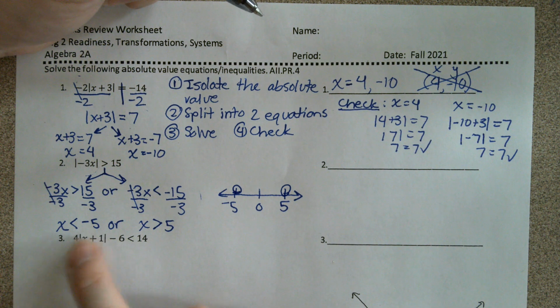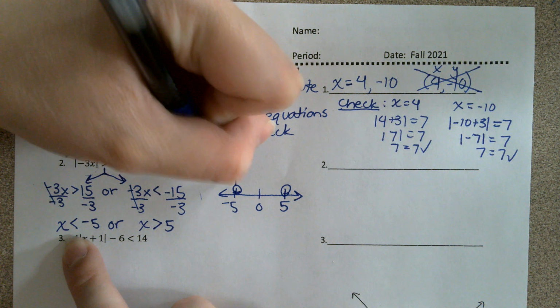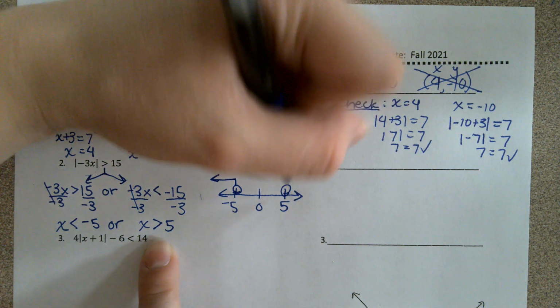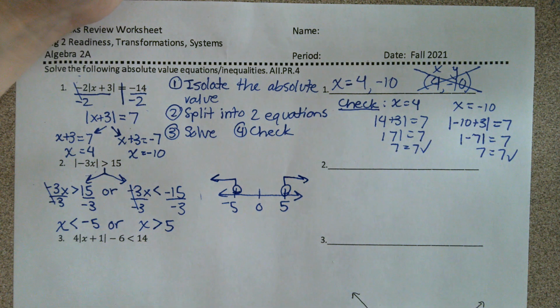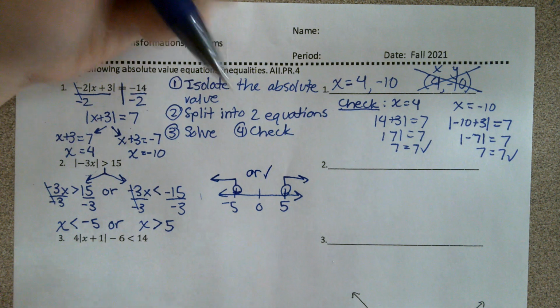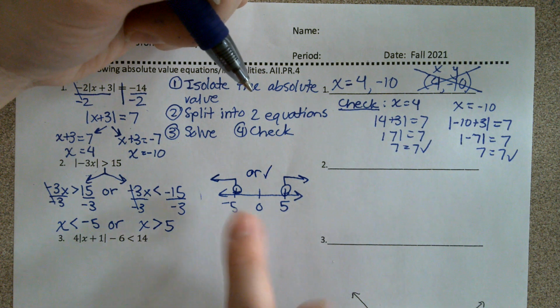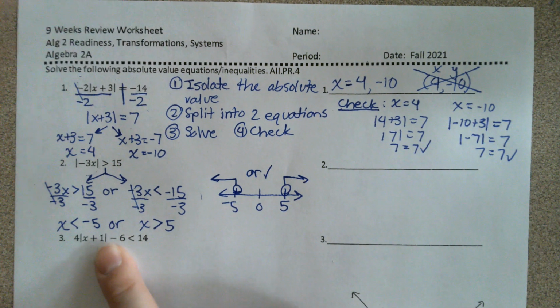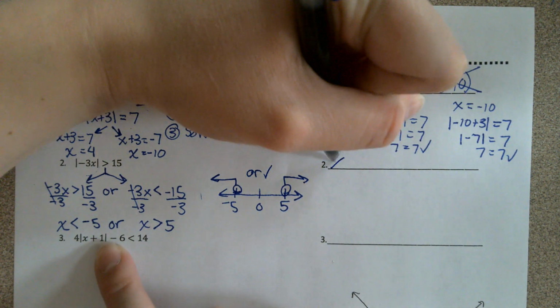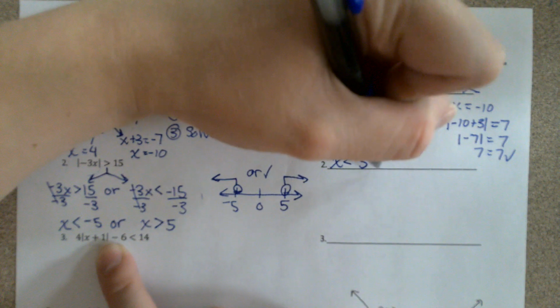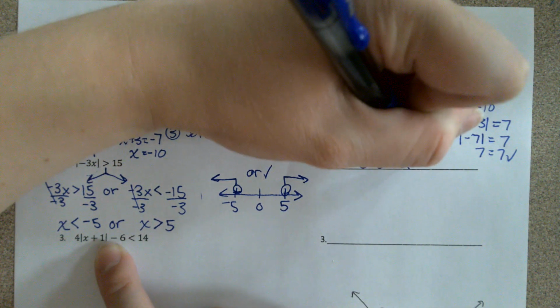X is less than -5, this points left. X is greater than 5, this points right. And this is an or graph because they point opposite directions. So that matches what I said I should have. So my answer is x is less than -5 or x is greater than 5.